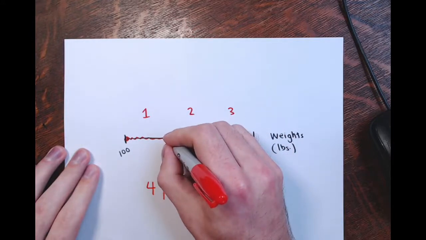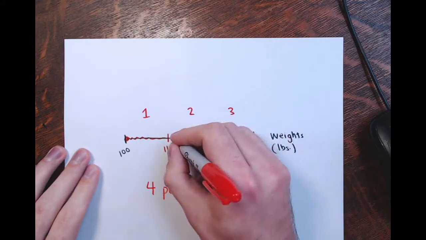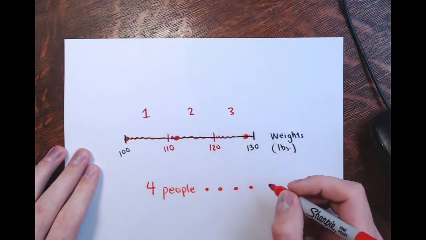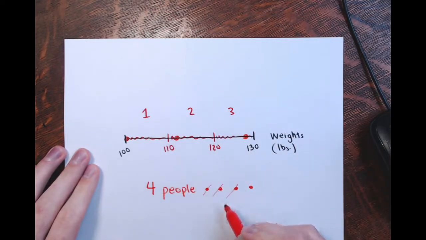And then they're in this region, they're in this region. So I've gotten rid of 3 people. Now the fourth person has to be in one of these with somebody else, has to share a region.